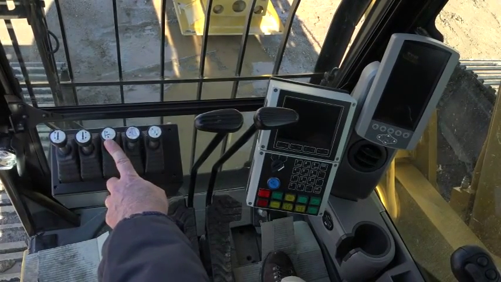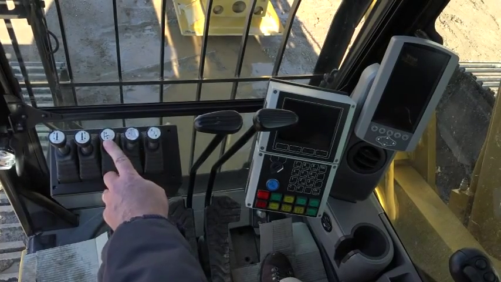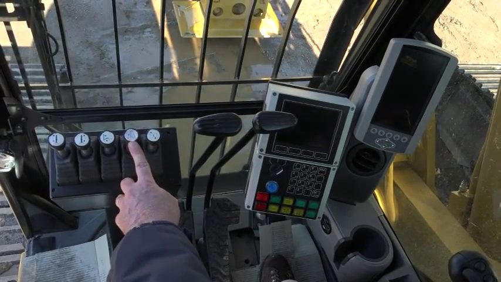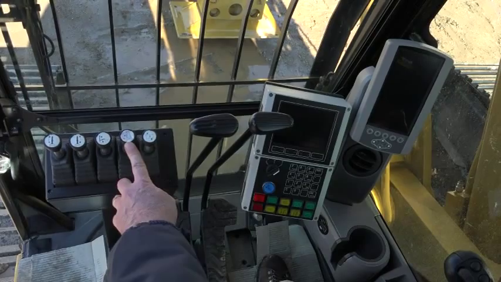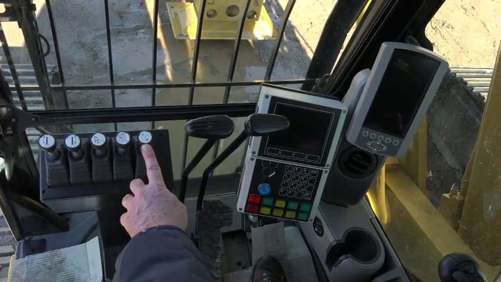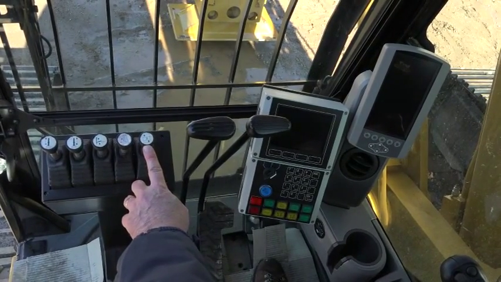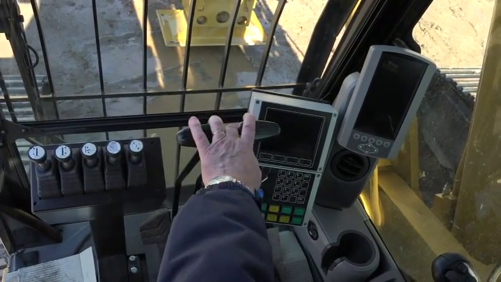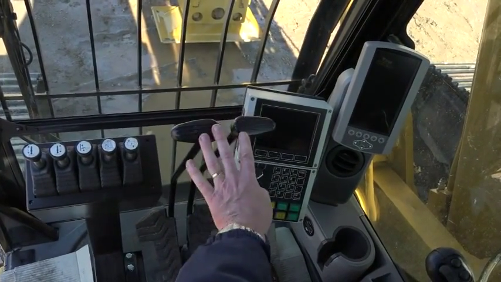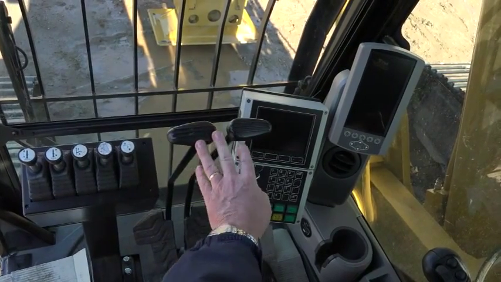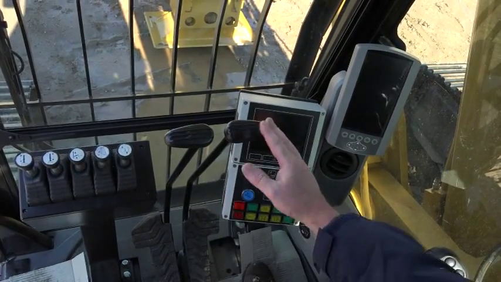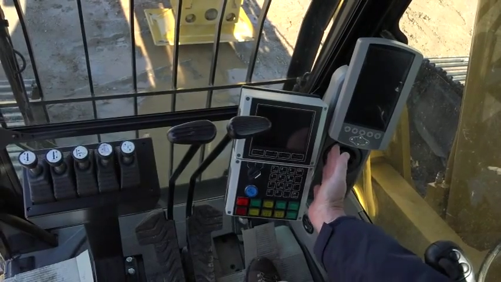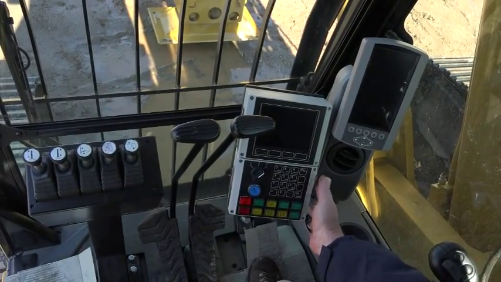The third lever controls the boom up and down function. The fourth lever controls the derrick and upper mast section. And the 5th IMT pilot lever controls the auxiliary winch. To the right of the IMT pilot levers are the 2 standard Caterpillar travel levers, which move the machine either forward or reverse. To the right of the travel levers is the IMT computer display and panel.